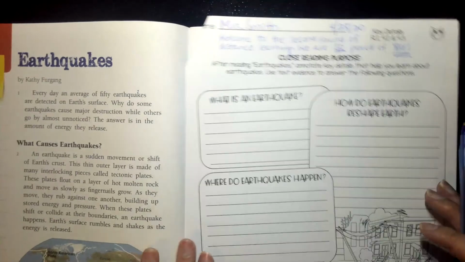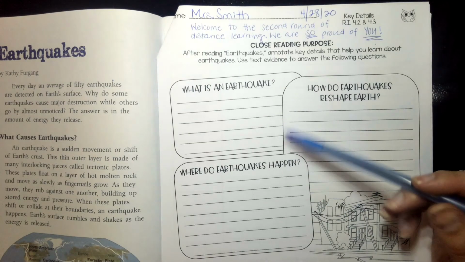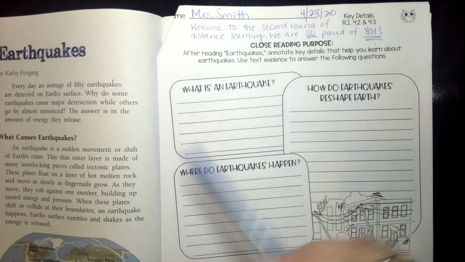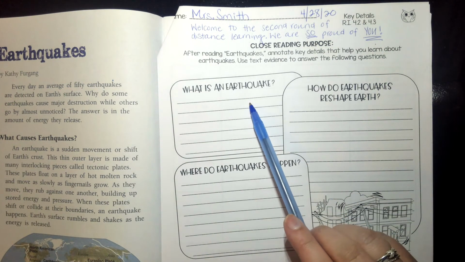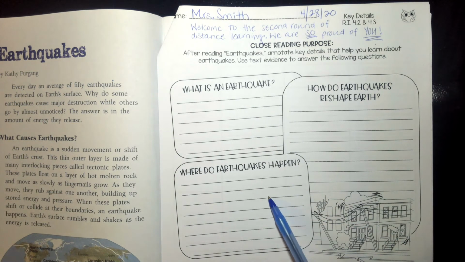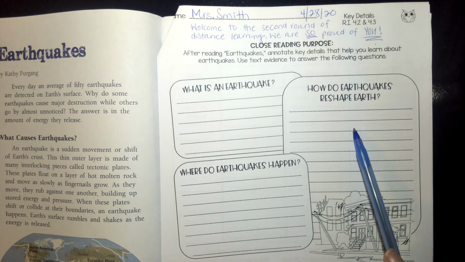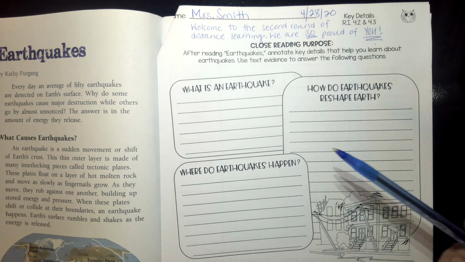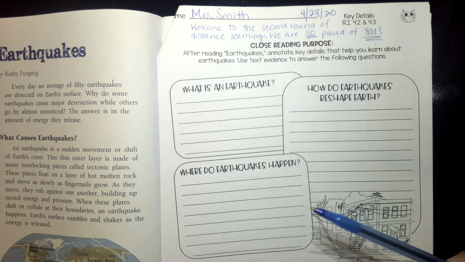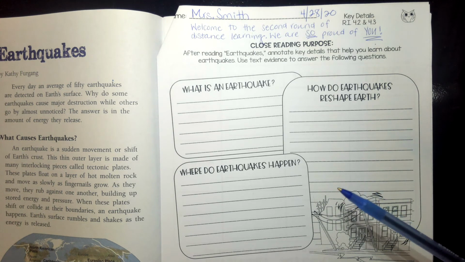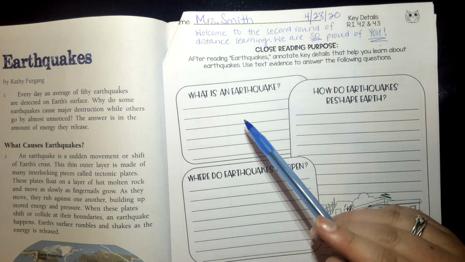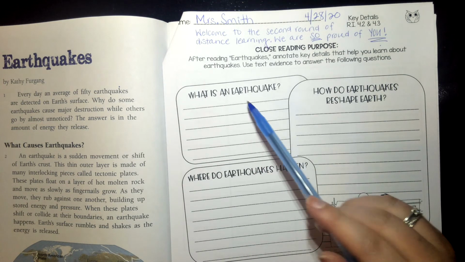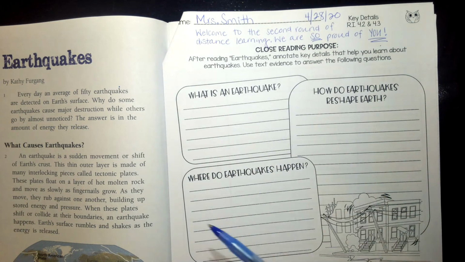And so looking ahead at this worksheet, I know that I'm going to be searching my passage for the answers to these questions. What is an earthquake? Where do earthquakes happen? And how do earthquakes reshape Earth? So now that I'm familiar with this passage and I've already read it 2 times, I know a lot of where these answers would be. But let's take them one question at a time and try and find the answers to these things. So the first one that we're going to look at is what is an earthquake?